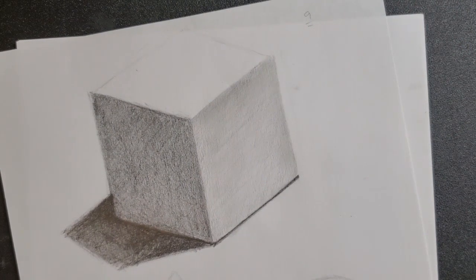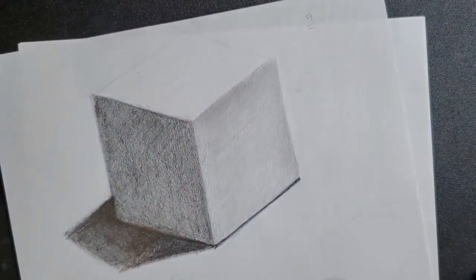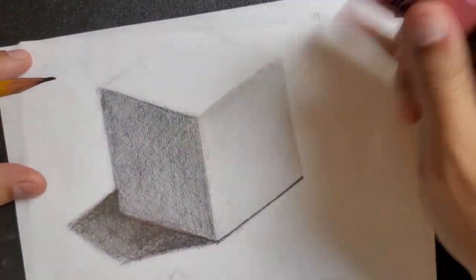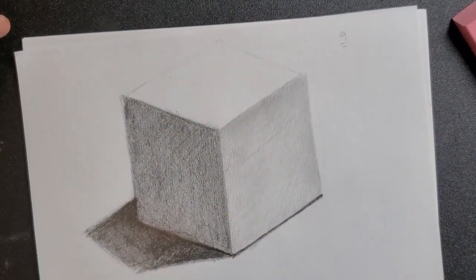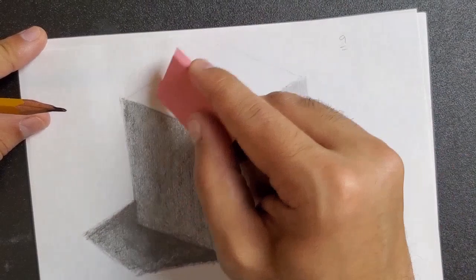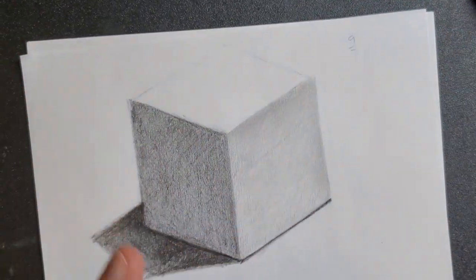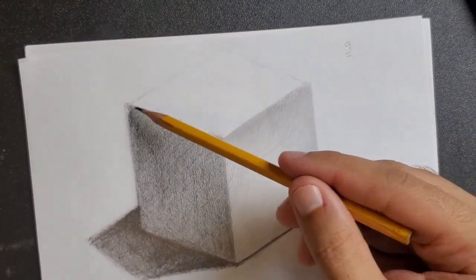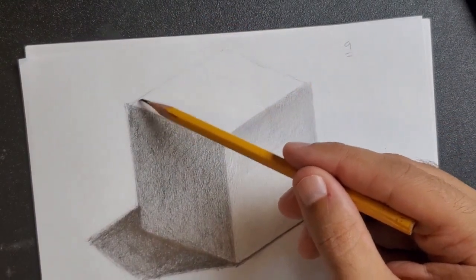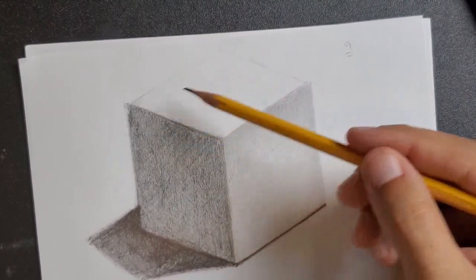And now the very last value is the top value, which doesn't look too bad if you leave a value of 0, which it is right now. But I don't want to do that. So I'm gonna be a little risky here, and I'm just gonna do a super duper light value. Very lightly.